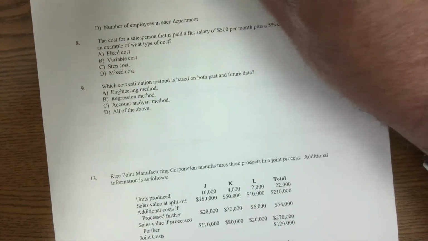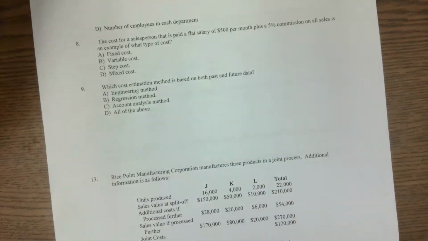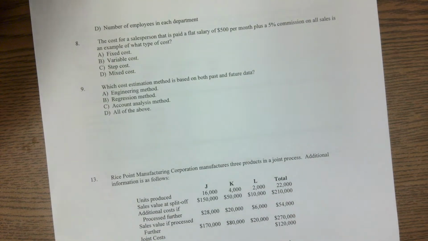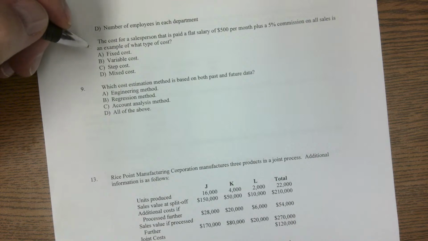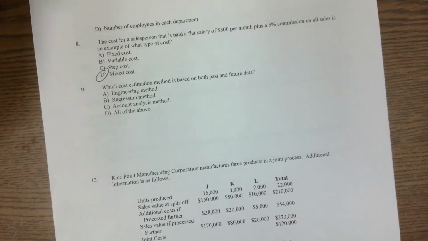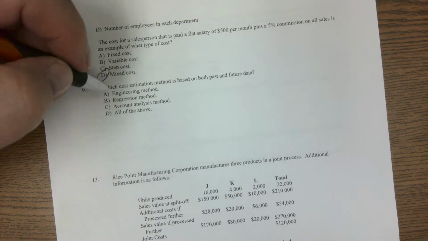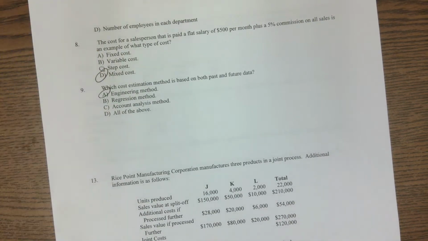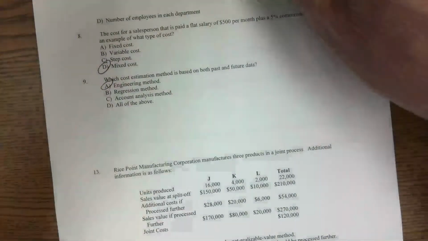Okay, so next page. The cost for a salesperson that is paid a flat salary of $500 a month plus a 5% commission on all sales is an example of what type of cost? Well, this isn't really this problem, but that's a mixed cost. And what cost estimation method is based on both past and future? And that's the engineering method. Okay, those 2 weren't really for this test.